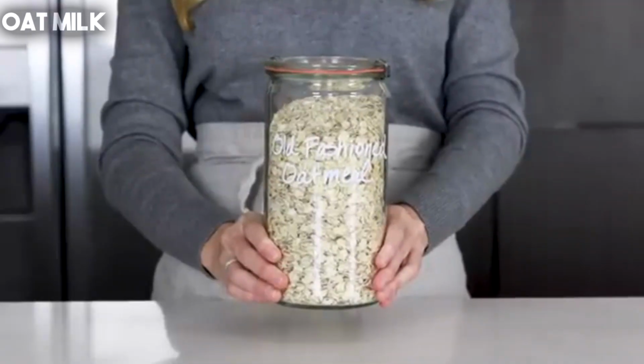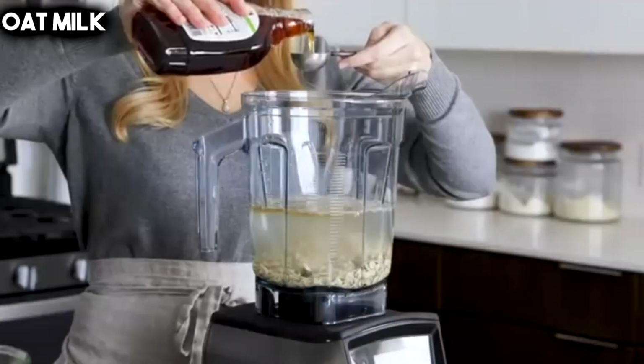Oat milk is a plant-based milk made by blending oats with water, then straining the mixture.